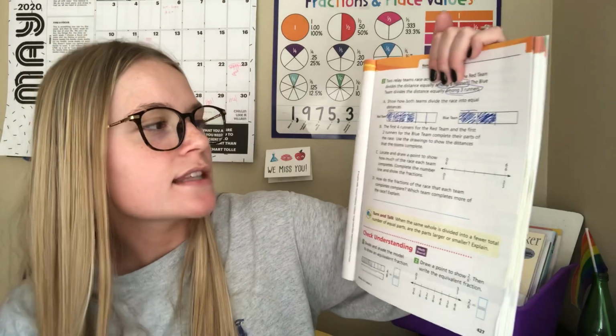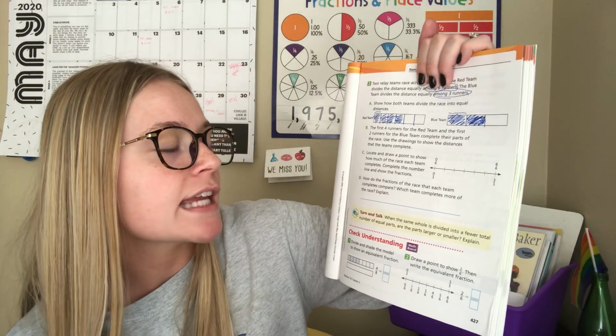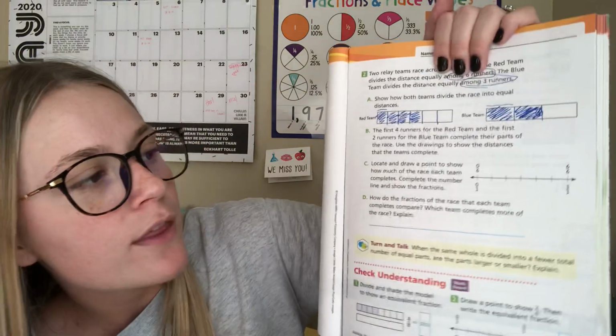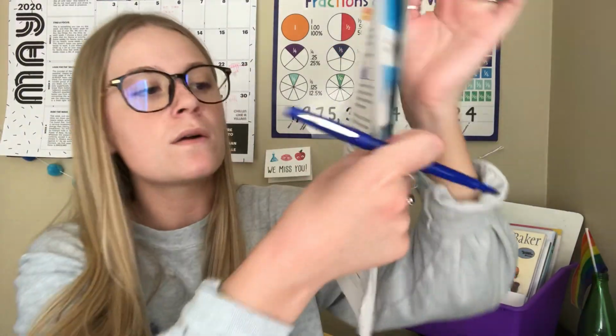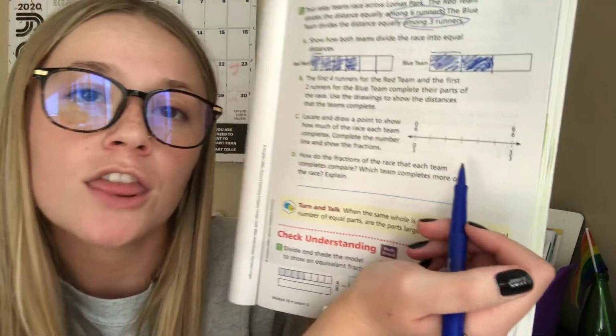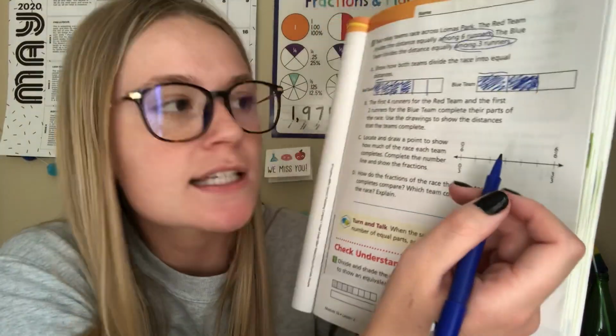So now it says locate and draw a point to show how much of the race each team completes. Complete the number line and show the fractions. So on the bottom of the number line, we're counting by thirds, and on the top of the number line, we're counting by sixths.